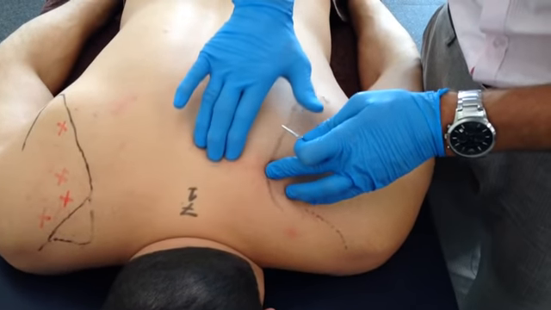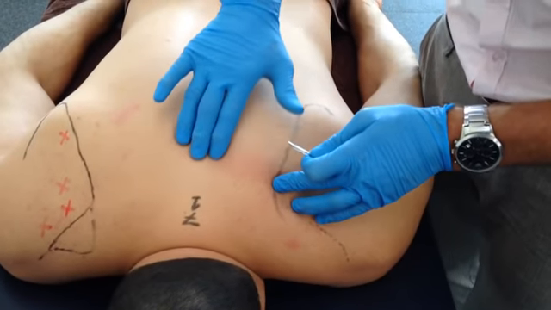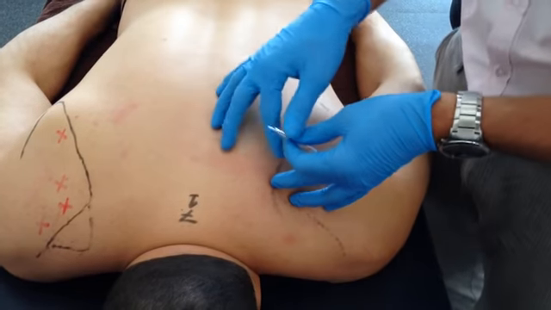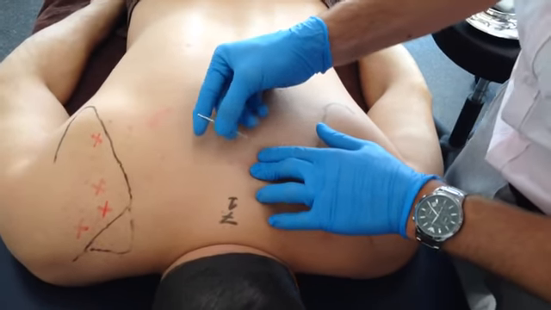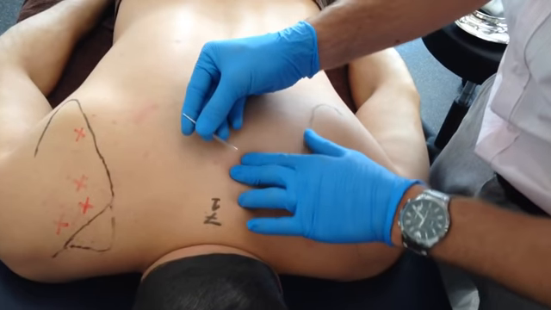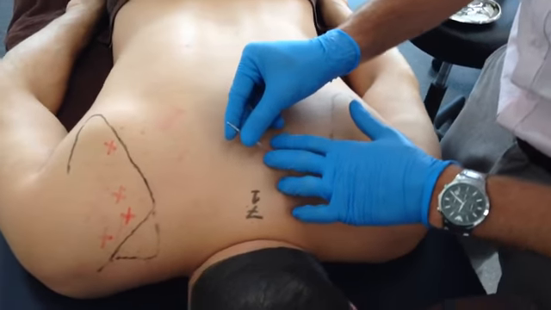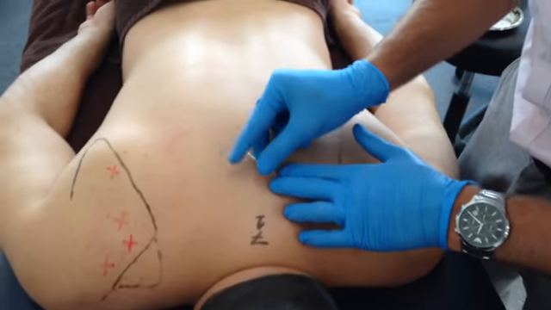Taut bands in the mid-fibres of trapezius should be palpated for and secured with middle and index fingers over a rib. The area should then be needled in a medial to lateral direction at an acute angle towards the spine of scapula.